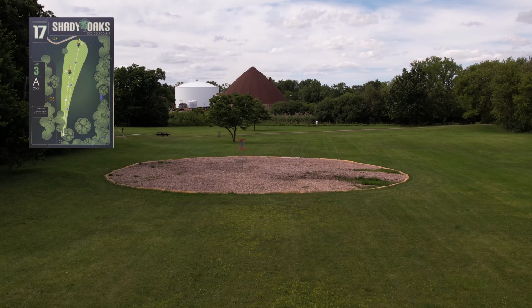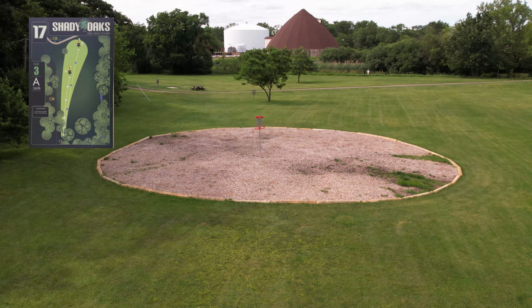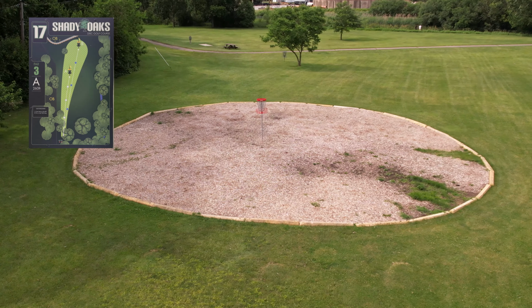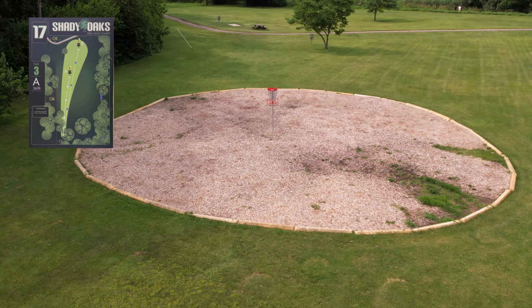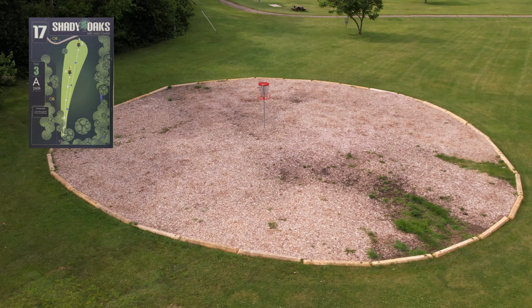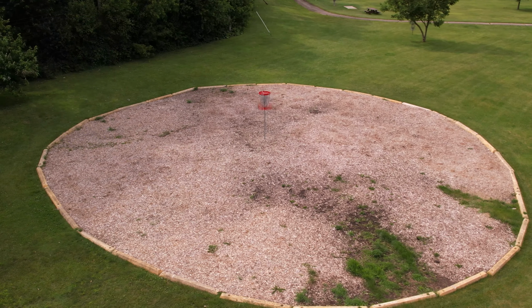Any shots, period, that come to rest outside of the island are played as hazard rules. Play from where it lies with a stroke penalty. No relief is granted from the hazard, so if you are right up against the blocks, you must play it from there. OB includes over the fence, so if you do happen to go over the fence, take it from where you went out of bounds with only one penalty stroke.